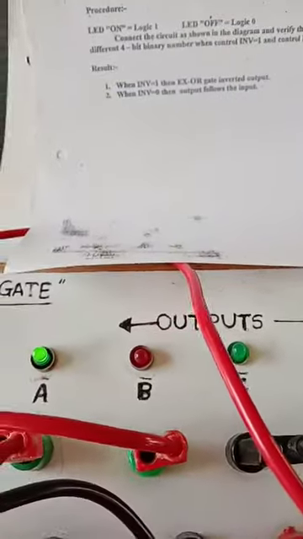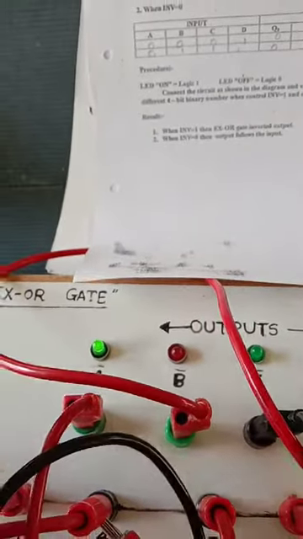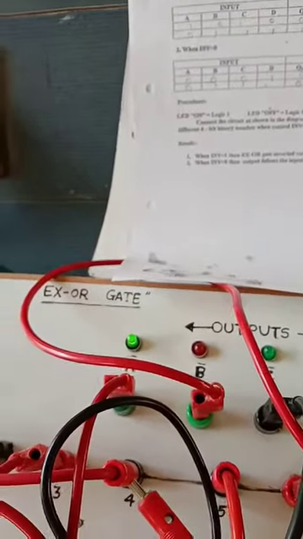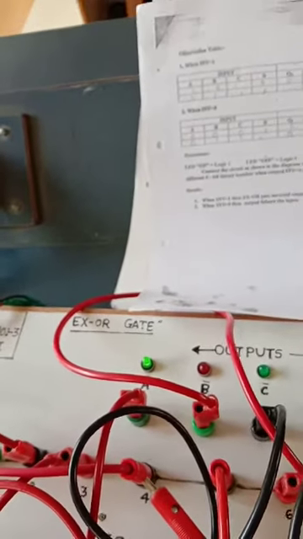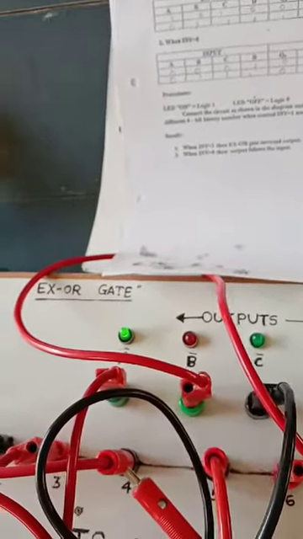See here, output is 1 0 0 0. In this way the XOR gate is called a controlled inverter. It is a 4-bit controlled inverter.